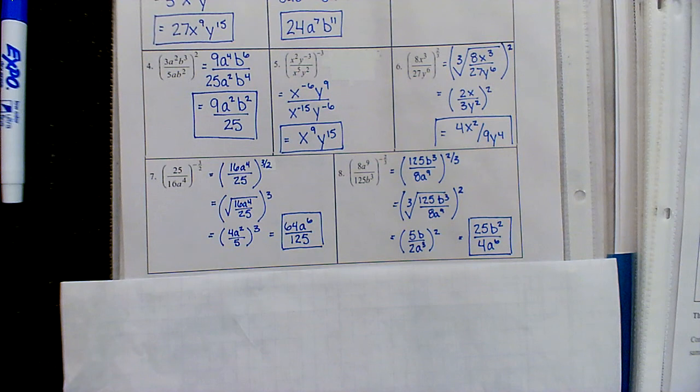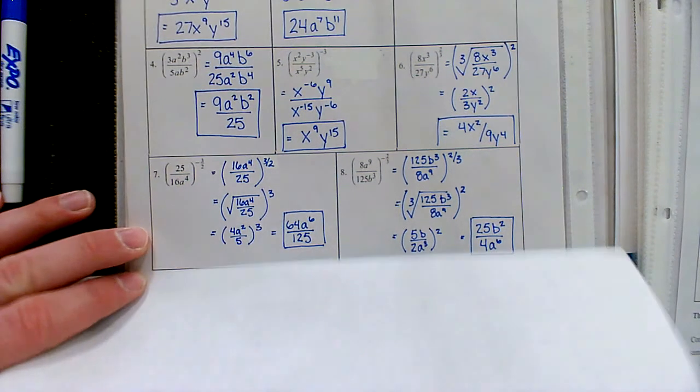So what I'd like you to do with the remaining time in class, we still have some time left. Once you're done checking these answers, if you have any questions, we'll go over them. But there's 2 problems on the bottom I'd like you to at least start. And tomorrow, that's what we're going to start going over the answers to.